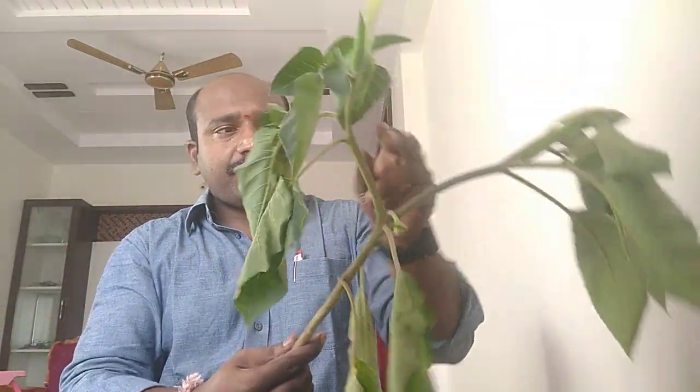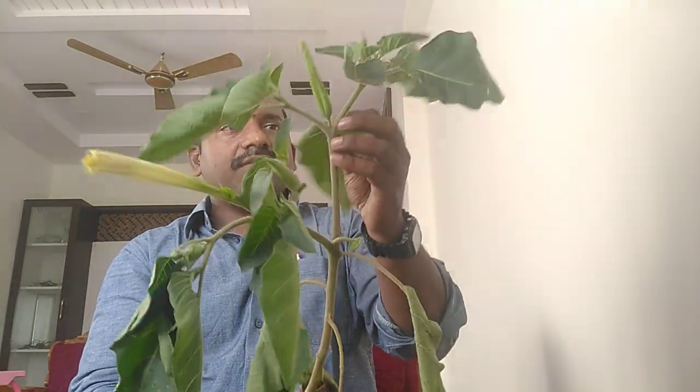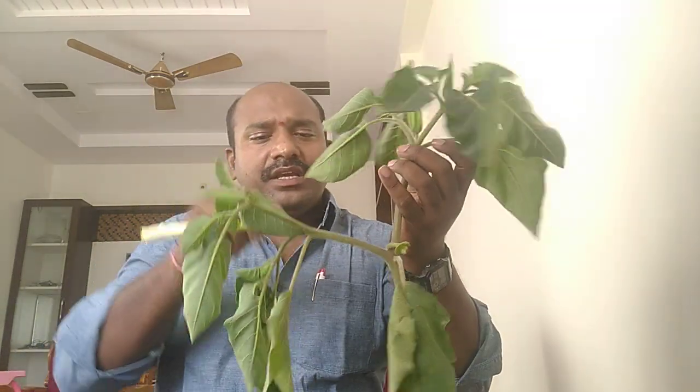And we can observe very clearly here there is a special case in Datura. Whenever we are discussing Datura, immediately in your mind you have to remember and memorize the hibiscus, that is China rose, hibiscus, commonly called Mandara.